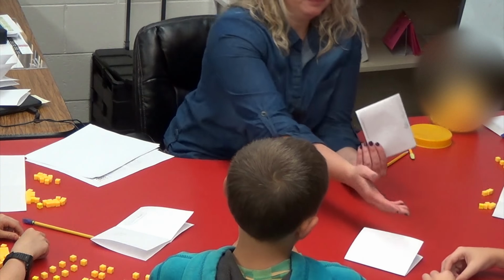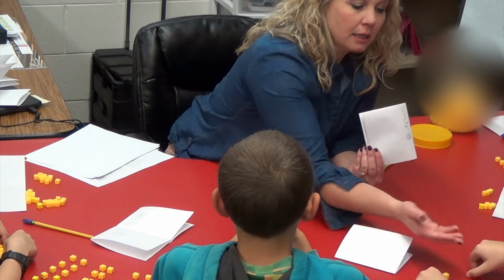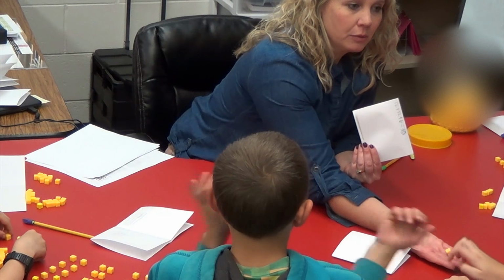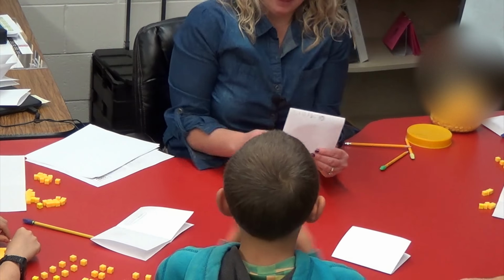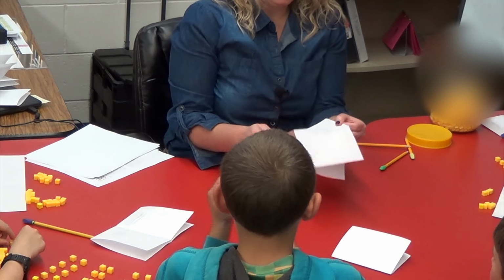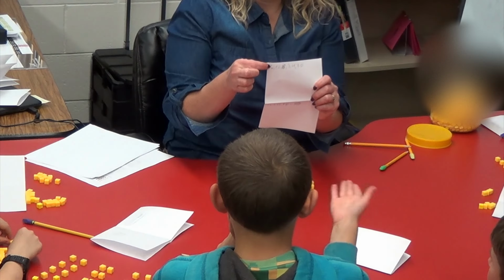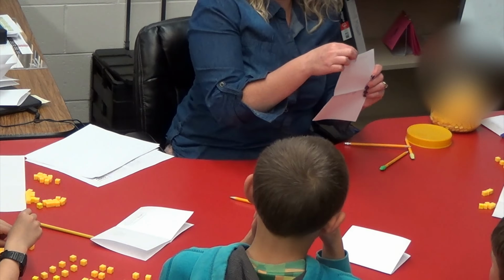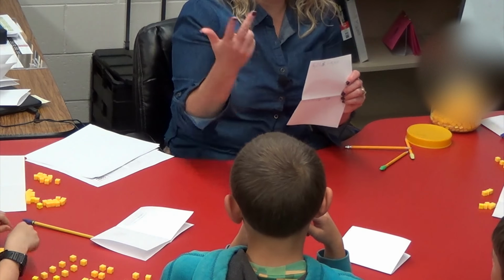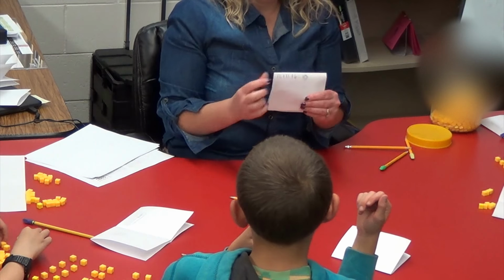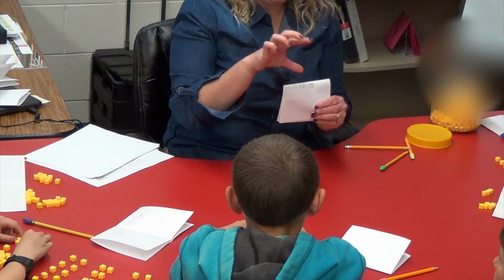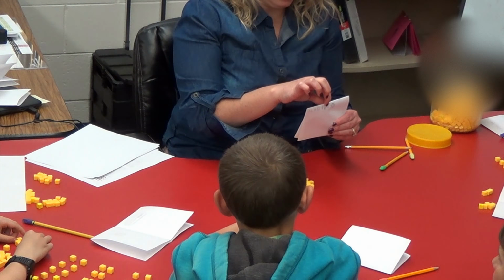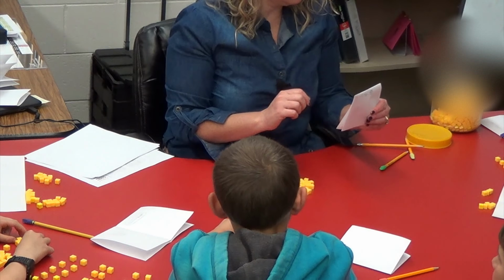Then I added 6 again. Then I added 6 two more times. So you kind of went here. You had a 6 and another 6. And instead of going 6, 12, 18, you added them together, so 6 and 6 is 12. Another 6 and 6 is 12. And then a 6, right?